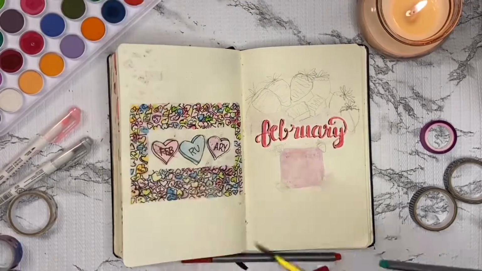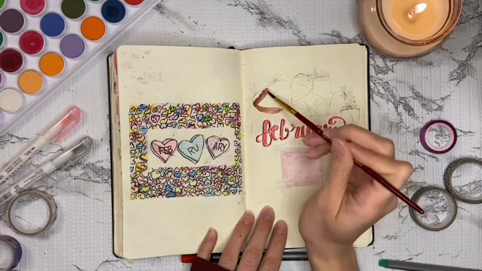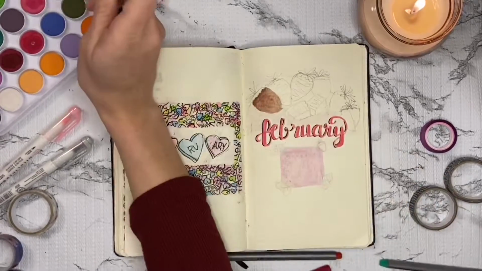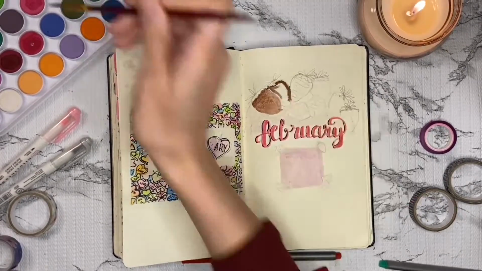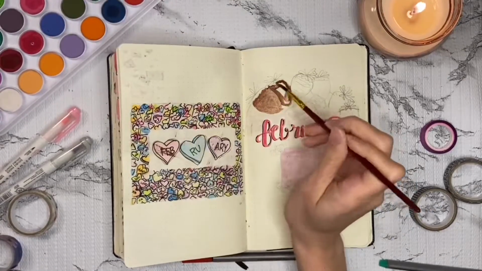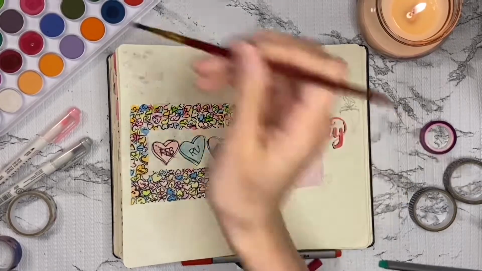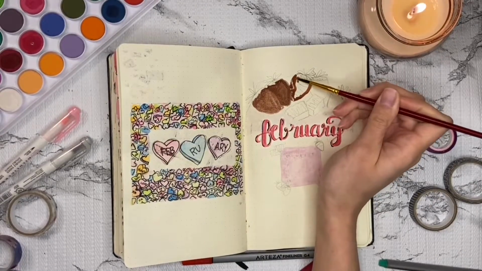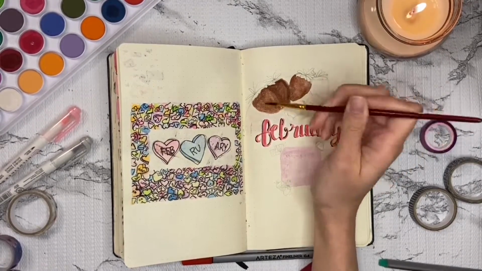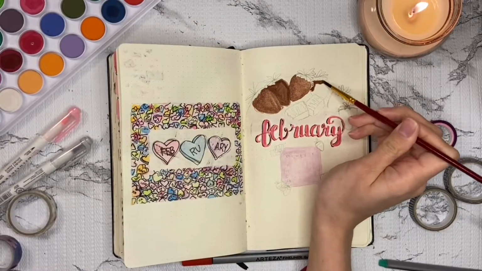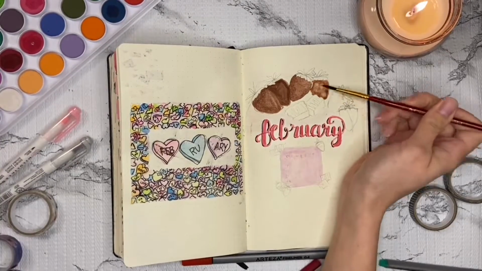And here I am going in with the brown watercolor to represent the chocolate on the chocolate covered strawberry, and I was actually quite surprised with how well it turned out. I didn't think it would come across this dark at all because the paper that I use absorbs quite a bit and it doesn't leave a very vibrant color like it would on watercolor paper. But overall I was really impressed with it.